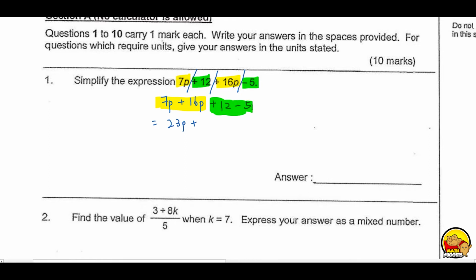And now I work out the numbers. So 12 minus 5 gives me 7. So that's the answer for question 1, 23p plus 7.